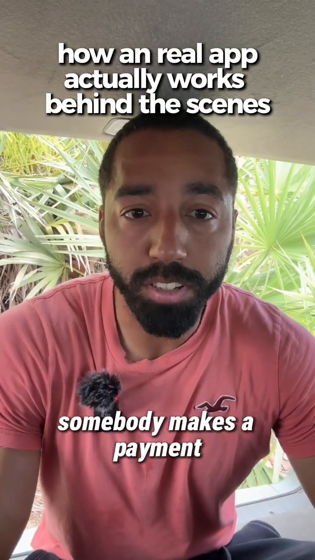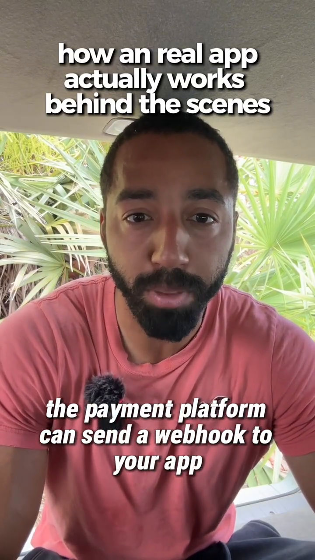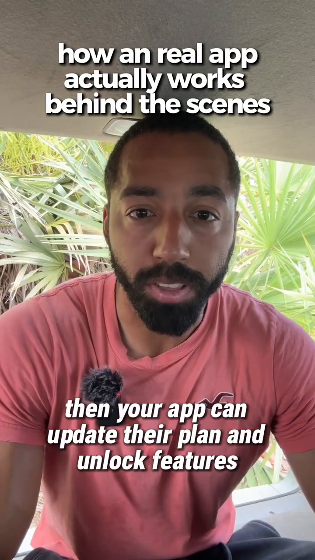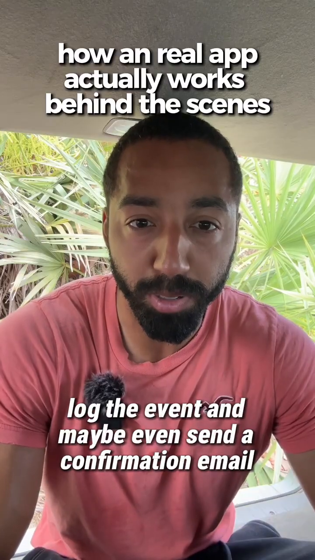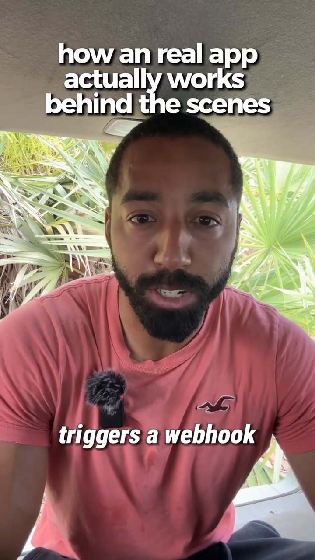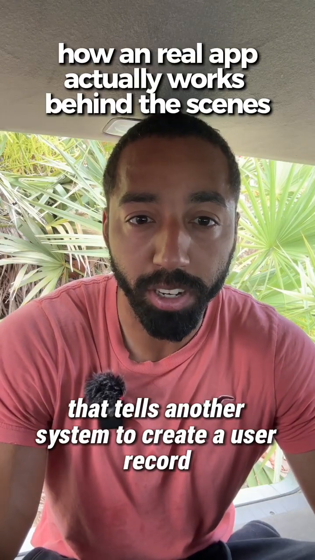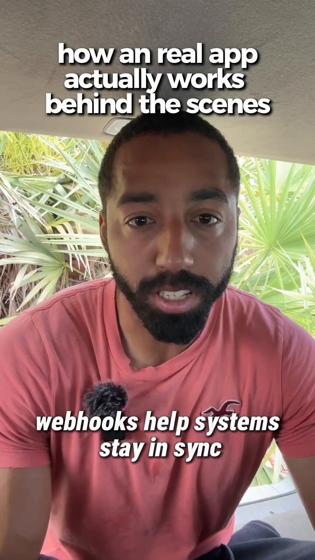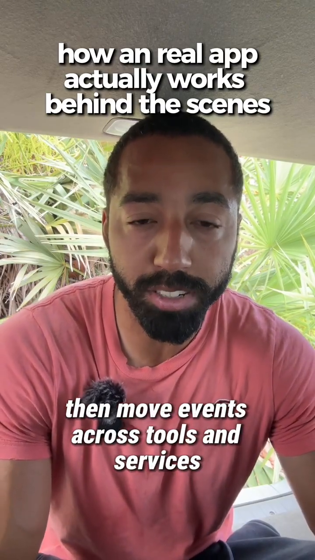For example, if somebody makes a payment, the payment platform can send a webhook to your app that says this user has paid. Then your app can update their plan and unlock features, log the event, and maybe even send a confirmation email. Somebody signs up, that event triggers a webhook that tells another system to create a user record and add it to an email flow or update a CRM. Webhooks help systems stay in sync, and move events across tools and services.